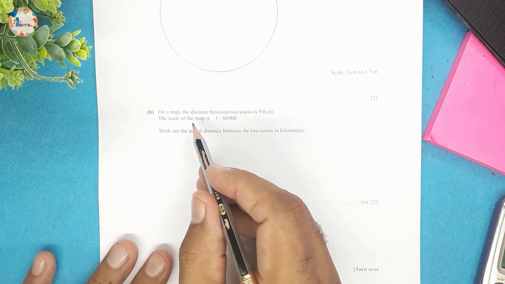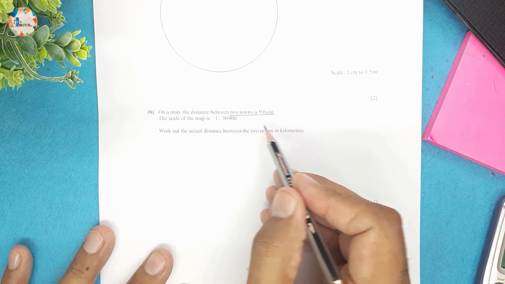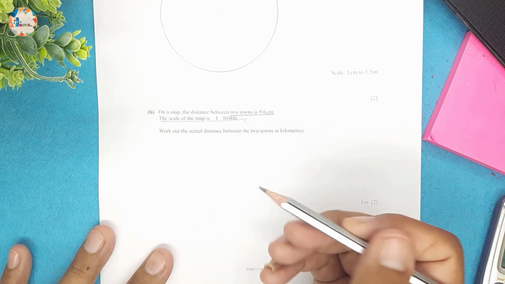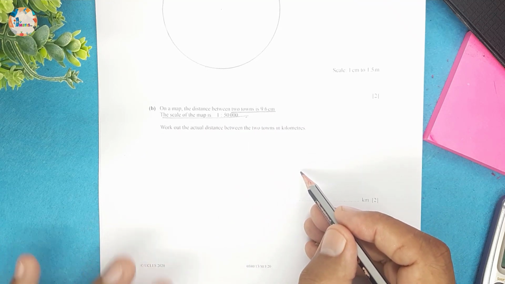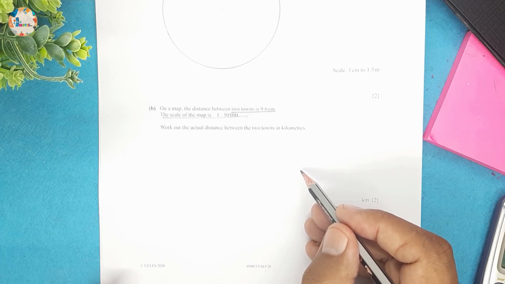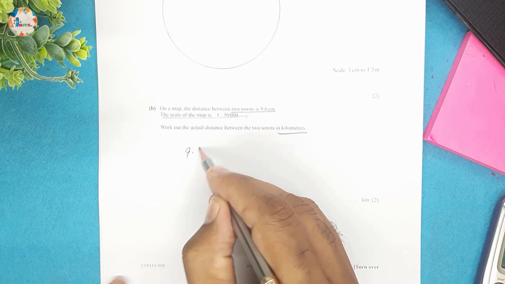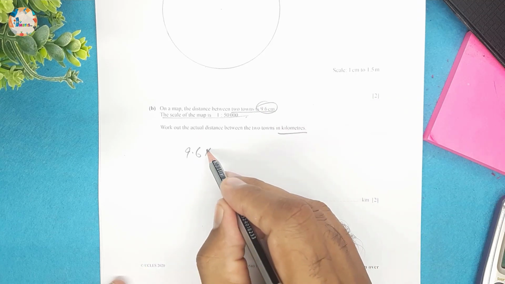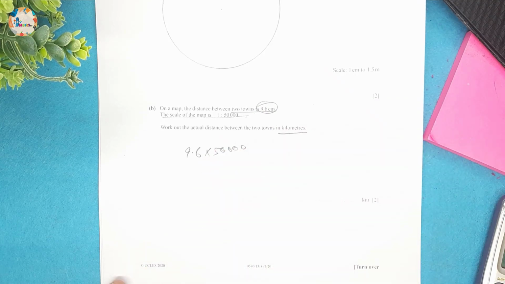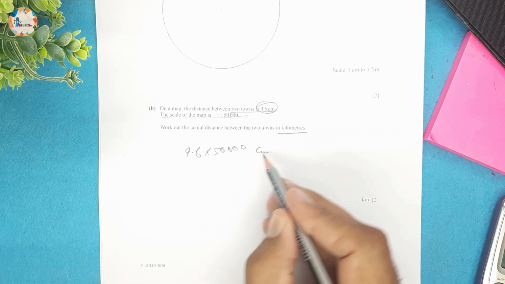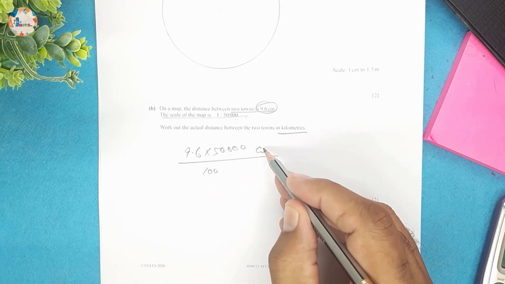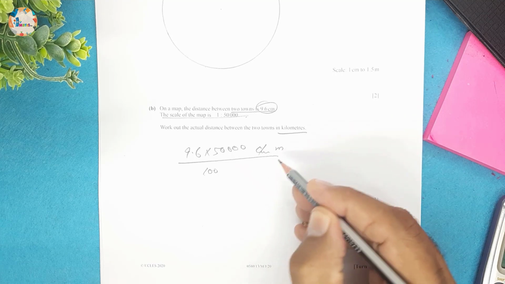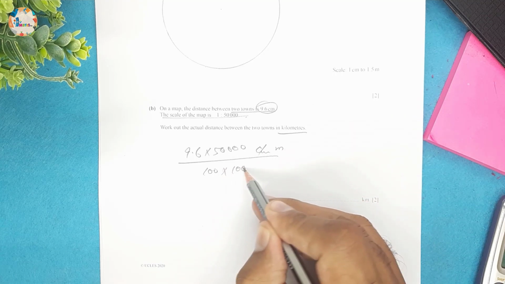B part. On a map the distance between two towns is 9.6 and the scale is this one, 1:50,000. Work out the actual distance between the two towns in kilometers. So 9.6 will be multiplied by 50,000, this many centimeters. Centimeters we have to convert into kilometers. First we divide by 100. Now this is meters, but we require kilometers, so we further divide by 1000.